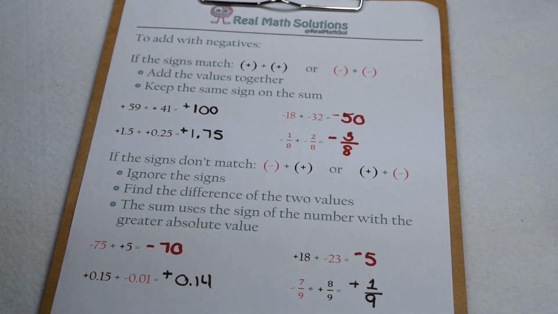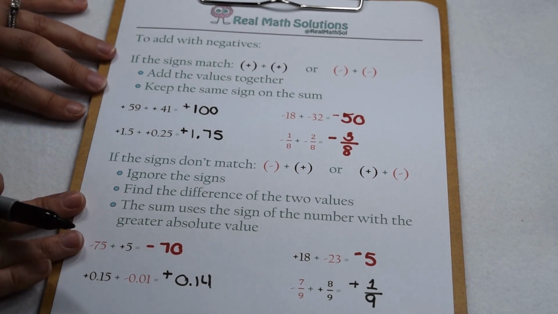So if your numbers aren't convenient to illustrate it out, we can come back and use our algorithm to help us solve the problem.